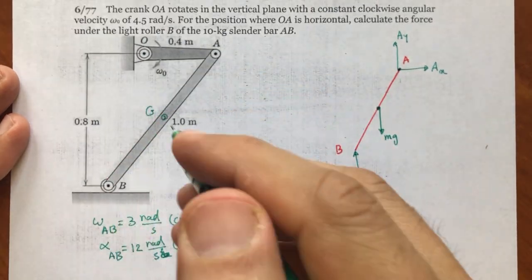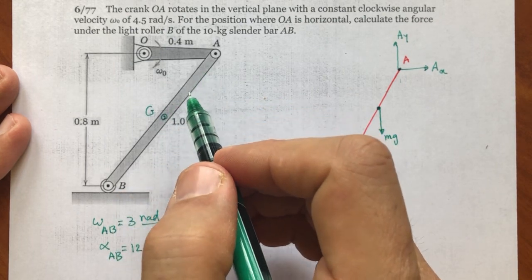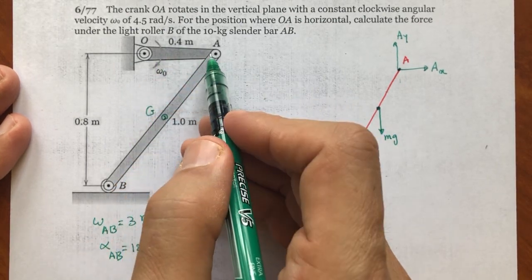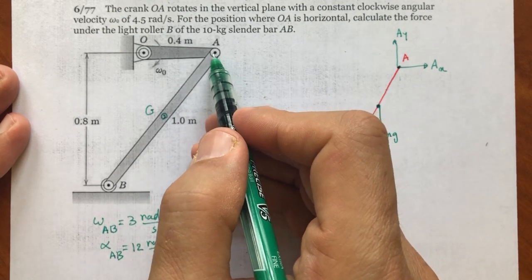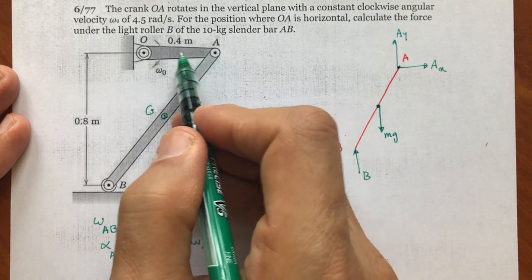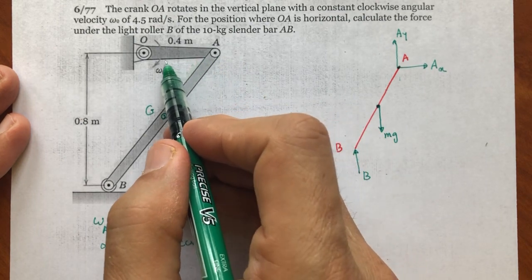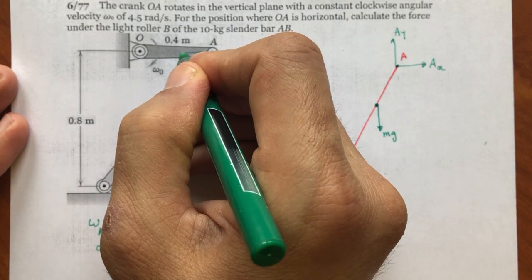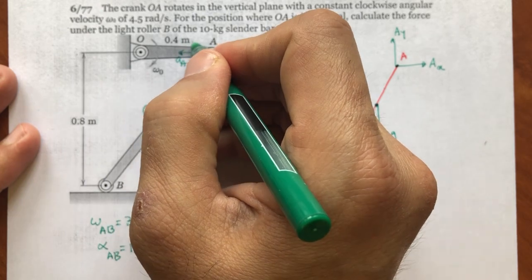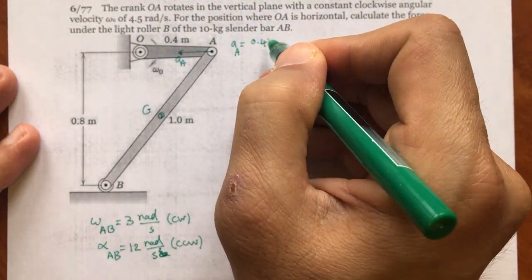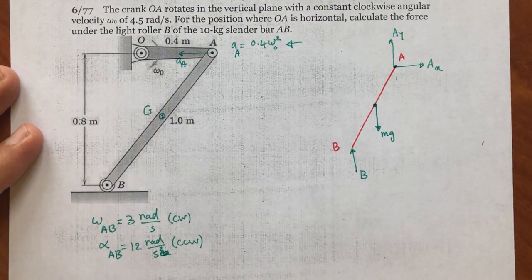So for the acceleration of G, we need to combine three things together. Acceleration of A. By the way, what is the acceleration of A? We need to know that too. The acceleration of A is going to be r omega 0 squared toward O. And A is not going to have a tangential acceleration because omega 0 is constant. So the acceleration of A, if I write it here, is 0.4 times omega 0 squared to the left in this direction.